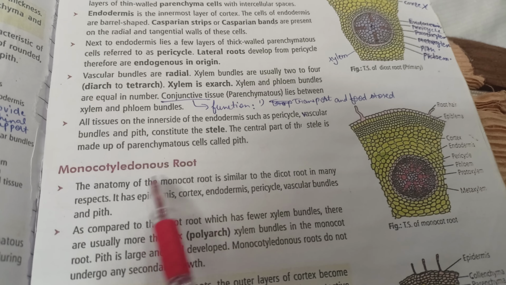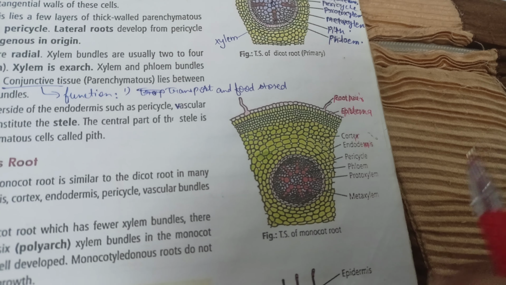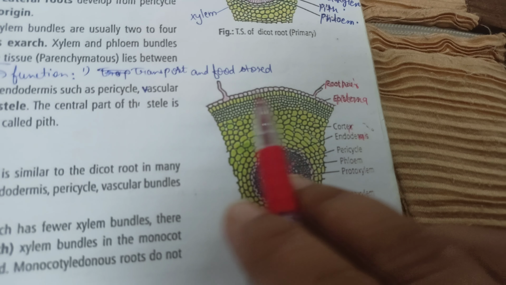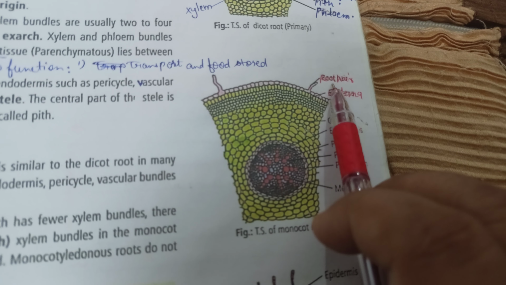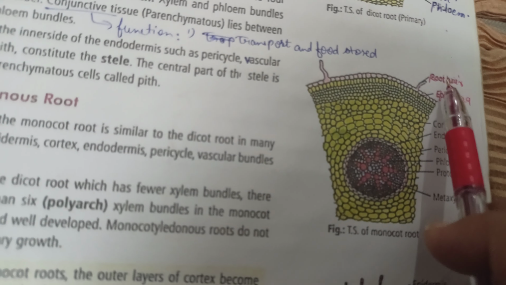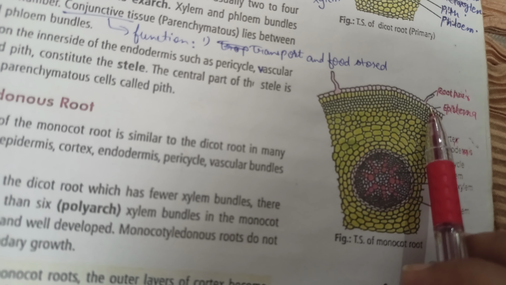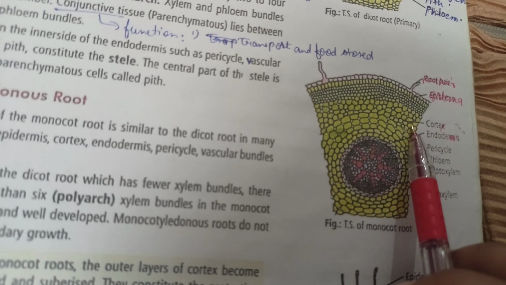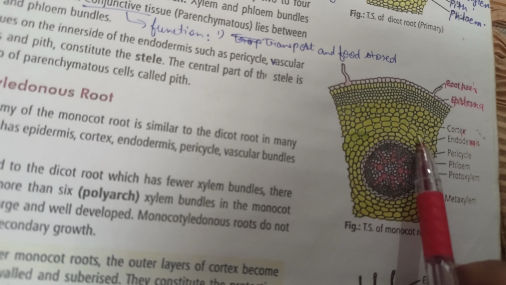Now we will do the monocotyledonous root. You can see this is the diagram of TS of monocot root, in which we can clearly see the epidermis, and from the epidermis the appendages are present which are called root hairs, which is present on epidermis called epiblema, and below this there is the cortex region, that is the outer region, and then endodermis is there.